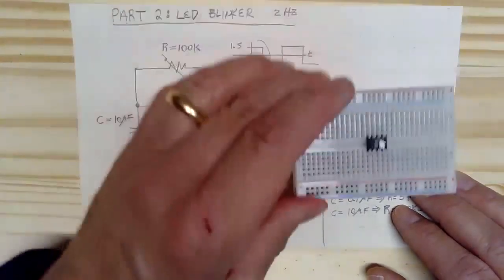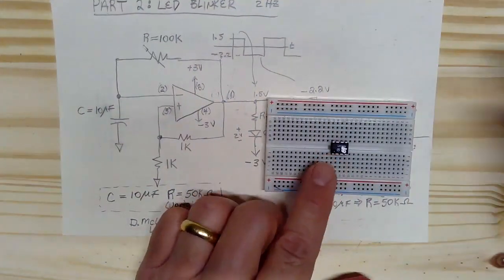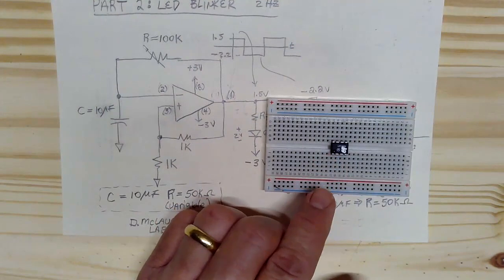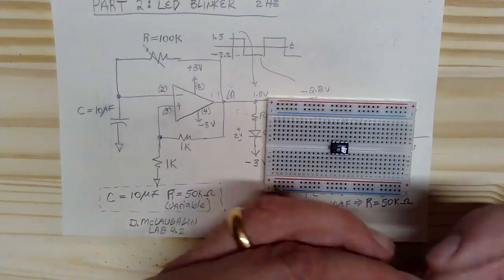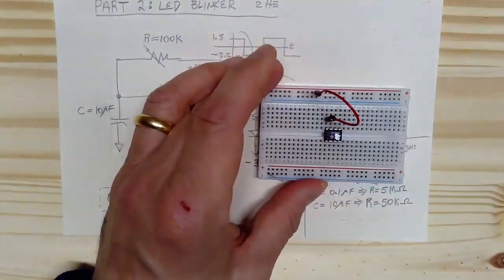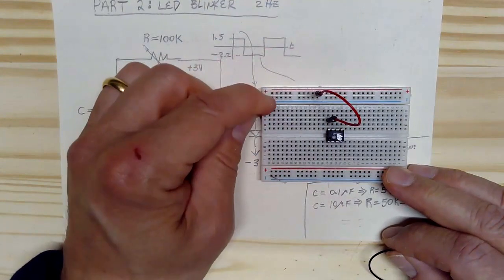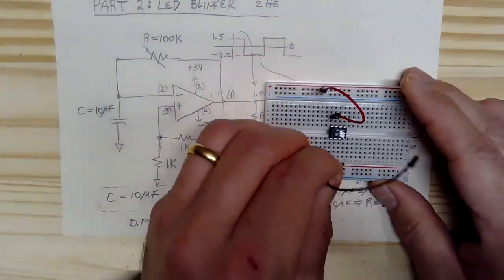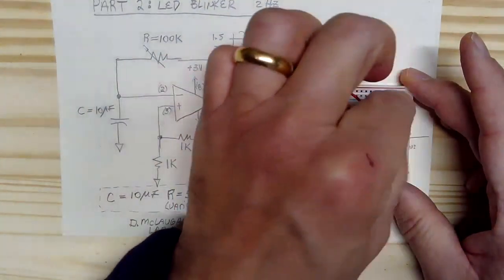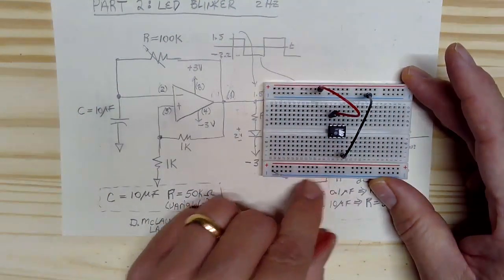So let's go ahead and start building this circuit. I've already got the chip in there. Okay, the first thing we're going to do is power up the chip. And as before, we're going to use a 3-volt rail and a -3-volt rail. So I'm going to connect this to -3 volts. And then down here, we'll have our ground rail.